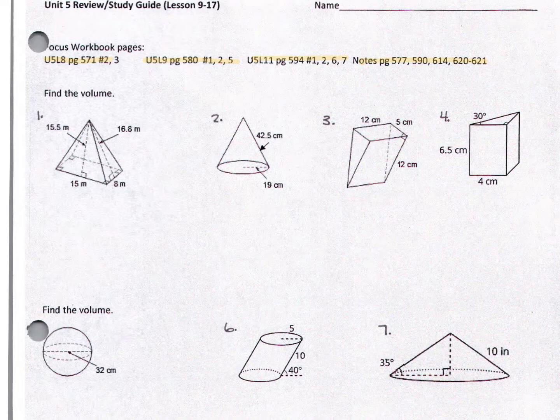So if you go to look at one of these pages and it's empty, you either didn't do that homework assignment or you might have been absent that day. So make sure that you've done those selected problems before our test. So let's take a look at this review sheet.